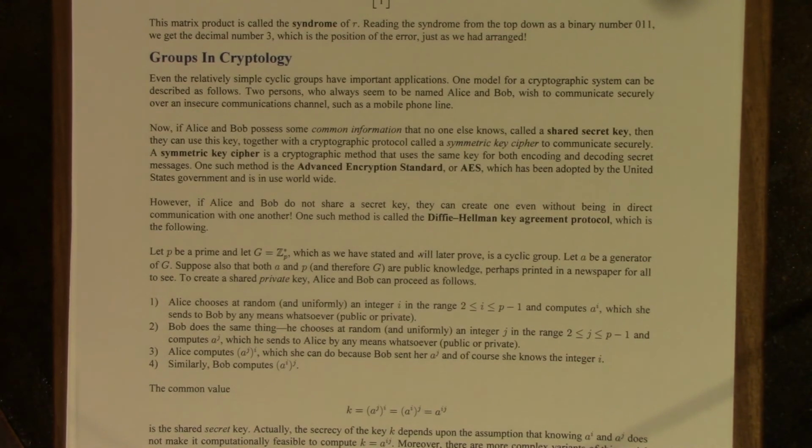As our final application of group theory to mathematics, cryptology is the branch of mathematics that designs codes not for error detection or correction, but for secrecy, for hiding the information from unauthorized eyes.